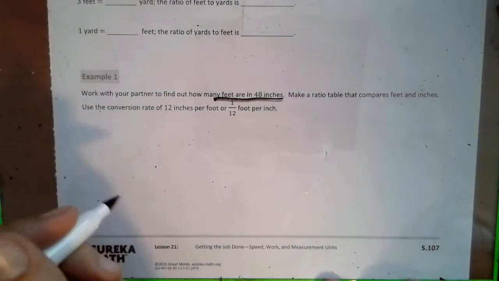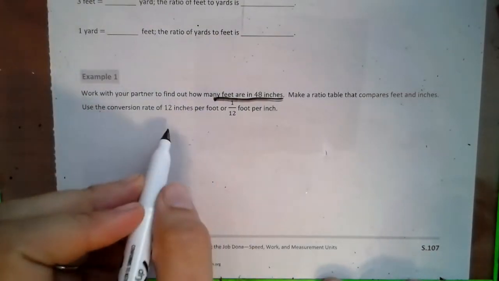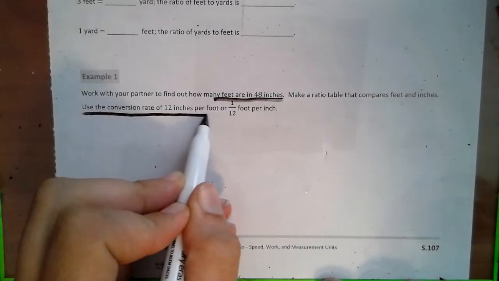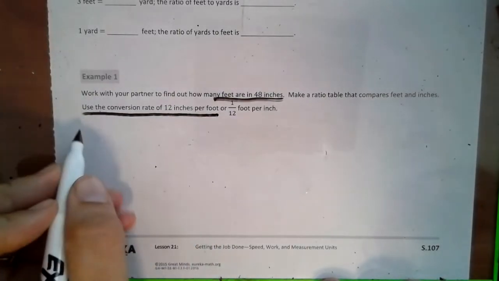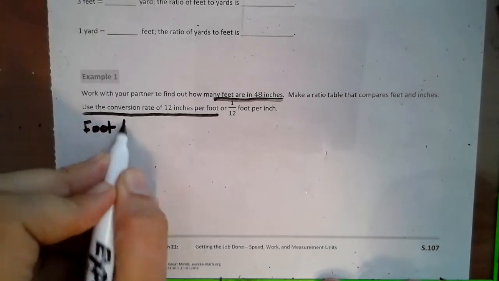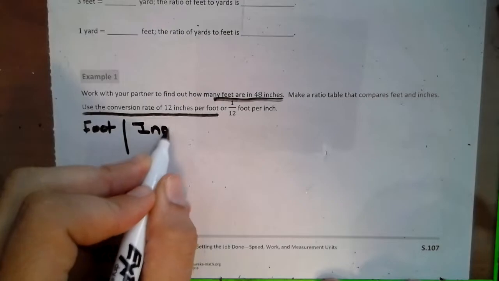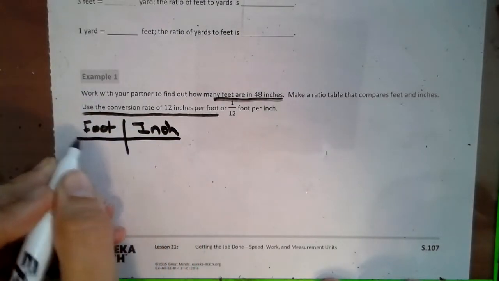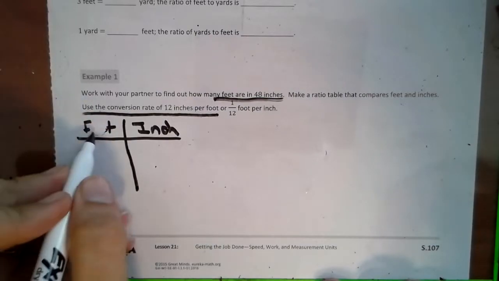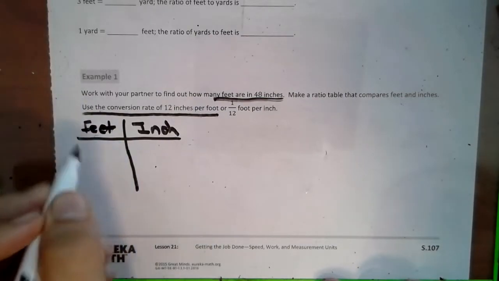So we're going to make first a ratio table. In this part right here, it says use conversion rates of 12 inches per foot. So we're going to make a little table here. So we have the foot and the inch. So here we go. Let's put feet because we will be past 1 before we know it.